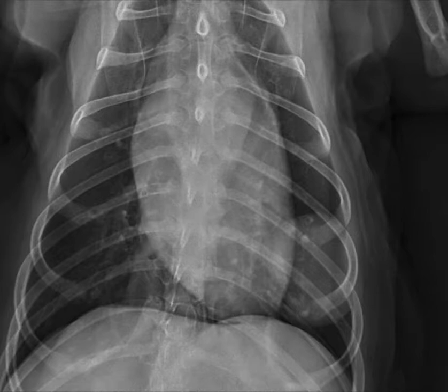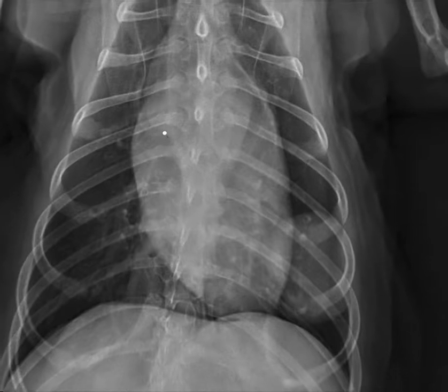Today's example is a 15-year-old dog with seizures. Once you have reviewed the radiographs using your systematic approach, then you're ready to watch this video.